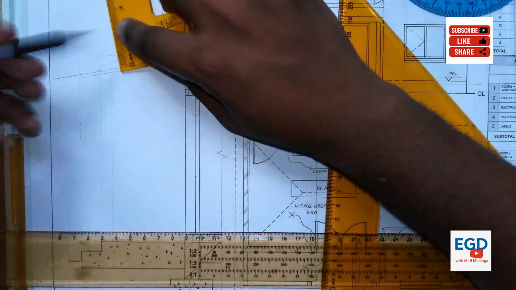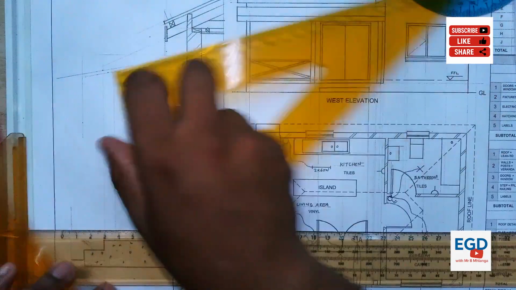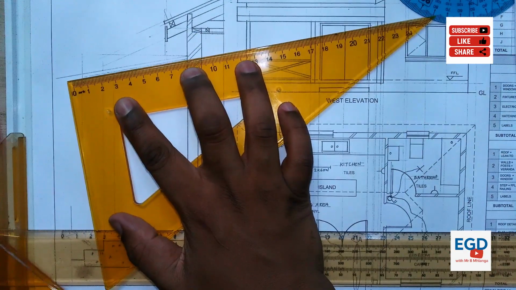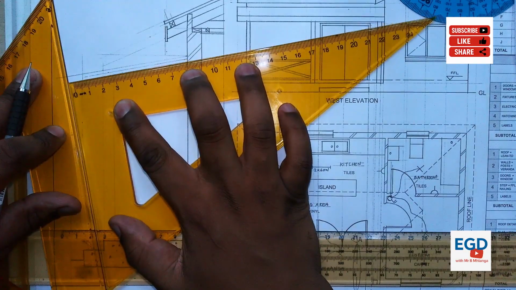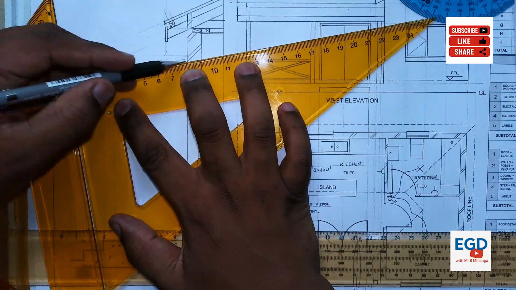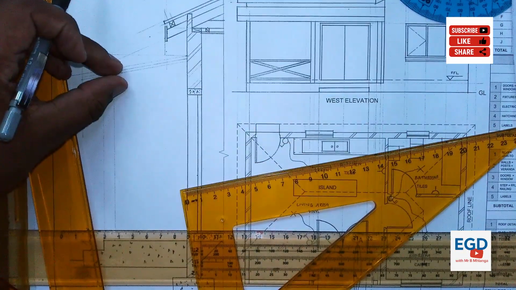So when I divide 40 by 20, it's 2, so I'll measure 2 again there. All right, then I'll align my set square with that line there, and then put the other one, and slide it down to that point. Draw a line like that, so that gap is for the paling.